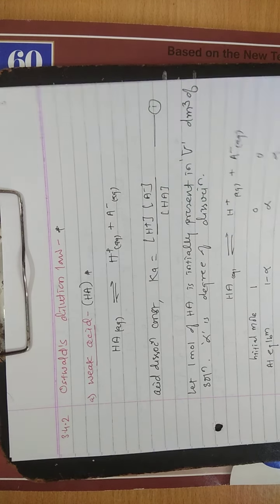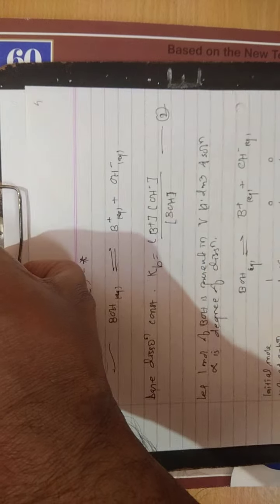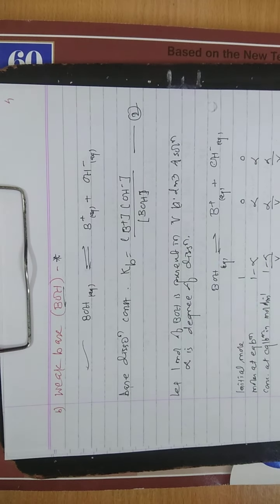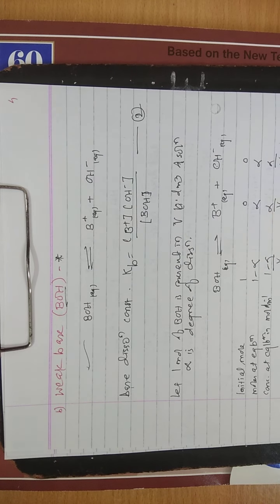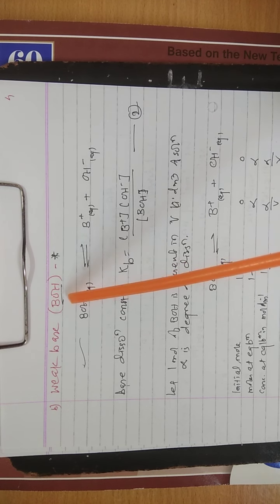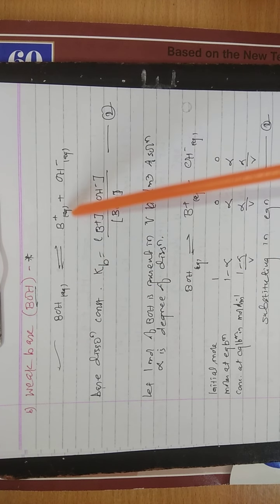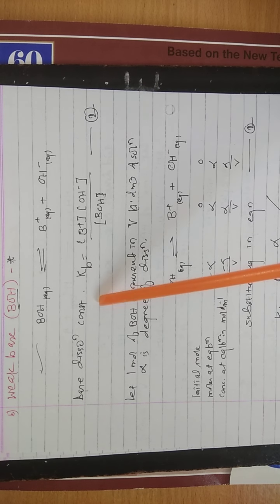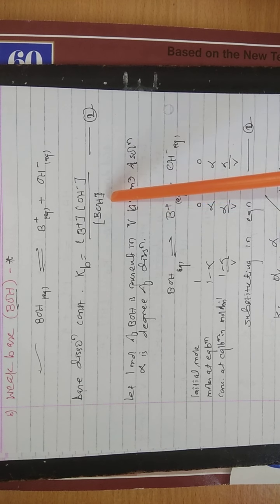Now let us see for the weak base. For the weak base, the steps are as usual, as we have seen in the case of acid. Here only the notation is different, that is, base is represented as BOH because it contains hydroxyl ion OH. So BOH dissociates to give B plus and OH minus. Base dissociation constant we have seen written as Kb is equals to B plus OH minus upon BOH.